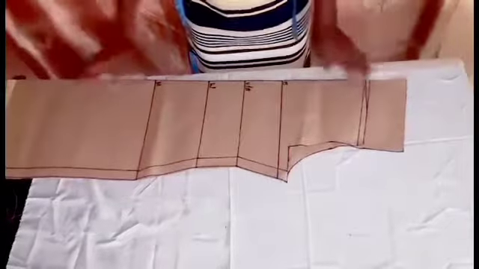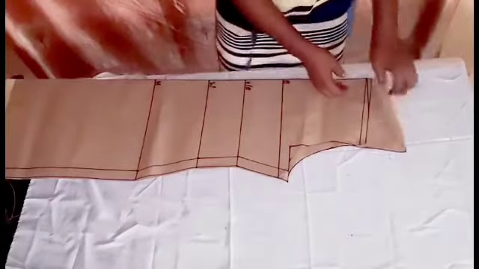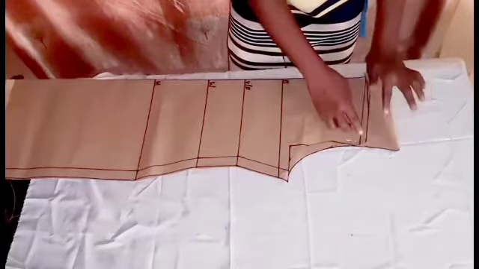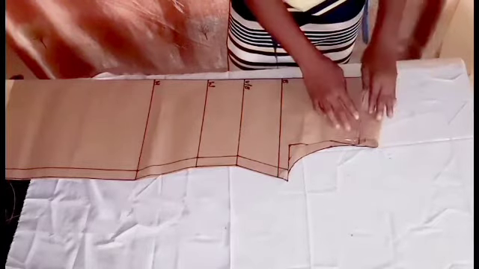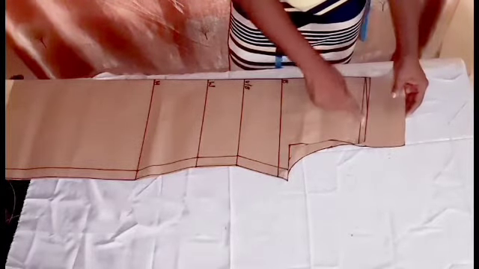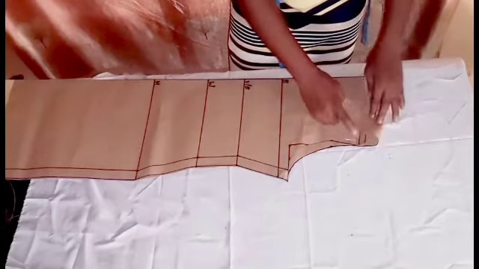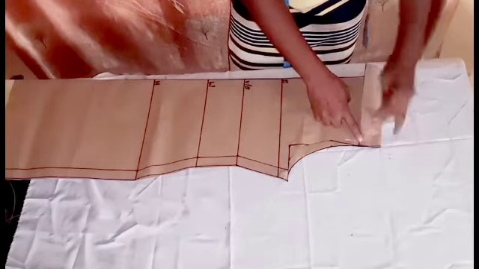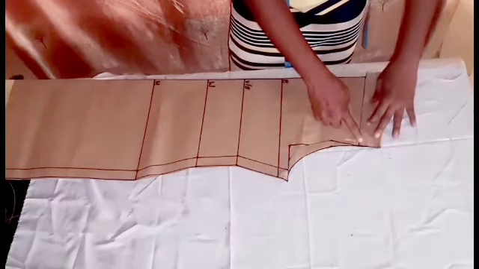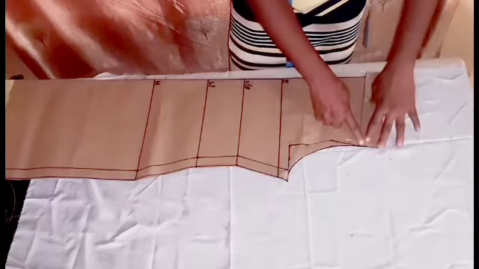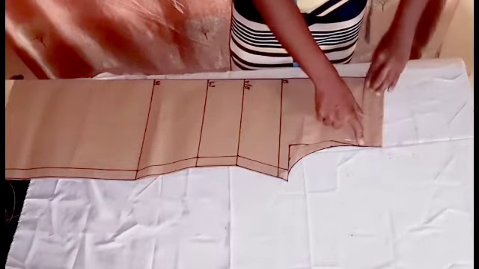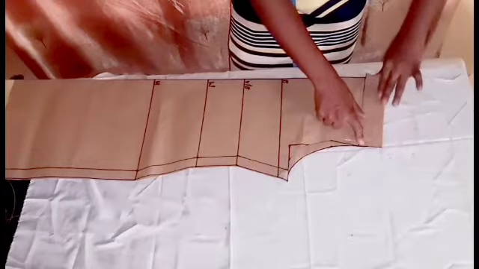So now we'll cut the neckline. To cut the neckline, you have to fold this back to meet this ½ inch front allowance, that is front shoulder allowance. You fold the back to meet it like so, making sure that it is meeting at that line.